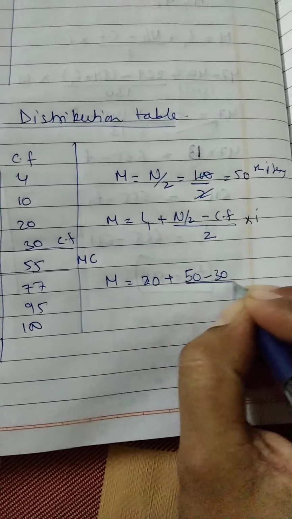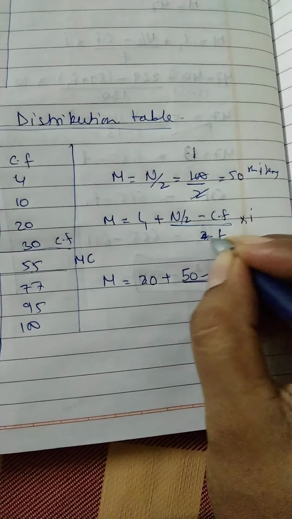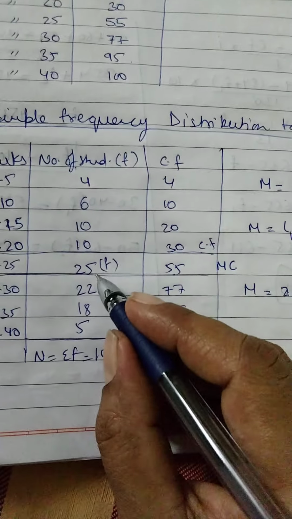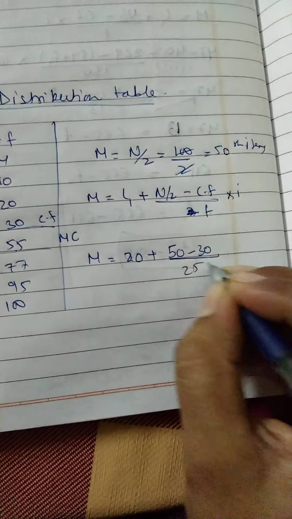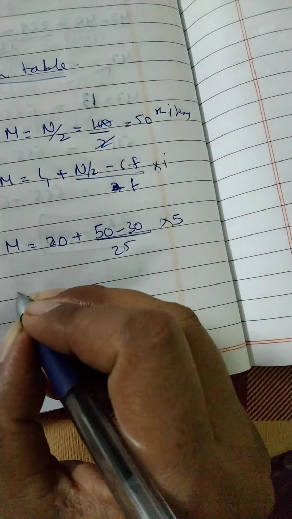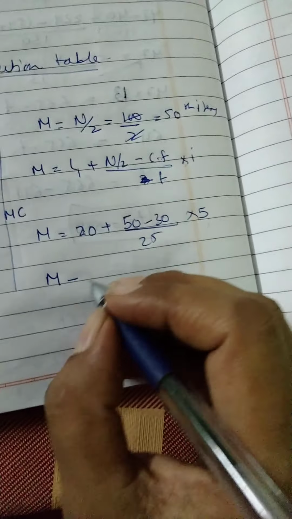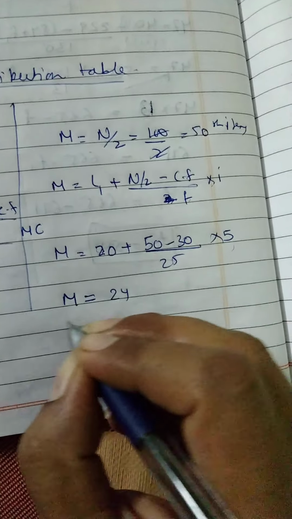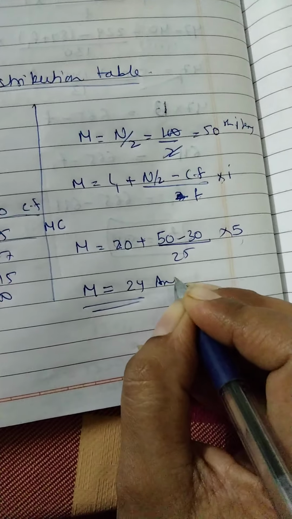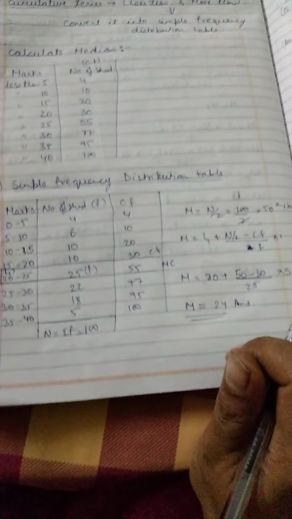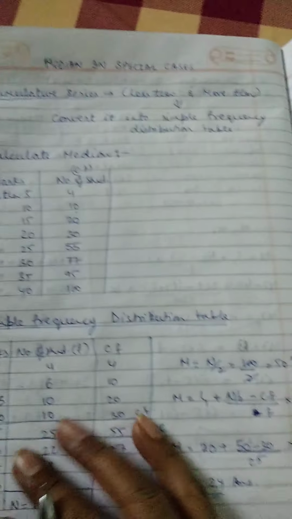divided by, sorry, it is F, frequency is 25. I'm writing 25 into I. I is the difference between these two, so the difference is 5. So calculate the whole. When you are calculating the whole, the answer will be coming 24. So this is my answer, my median. Okay, so this was the first one, cumulative series.